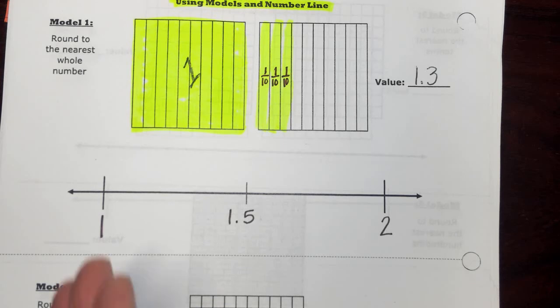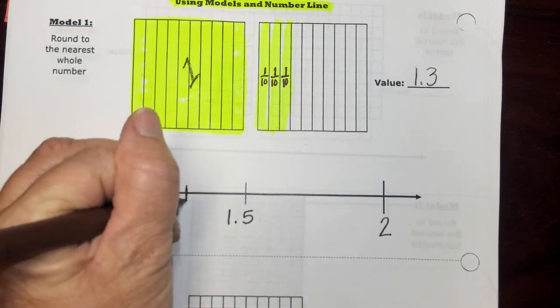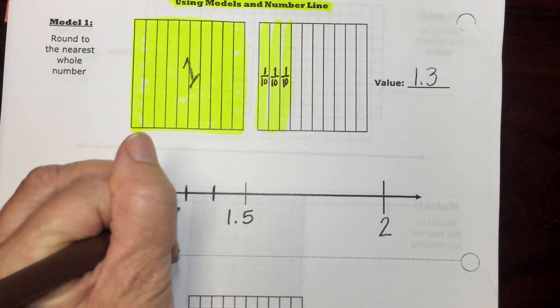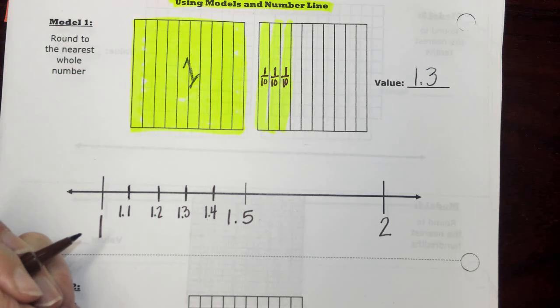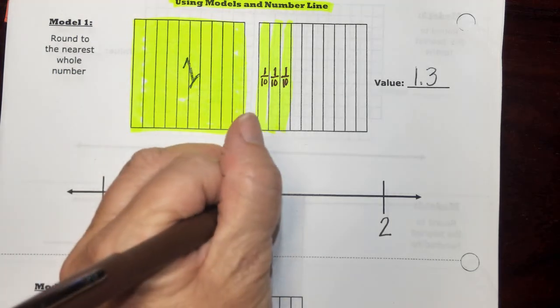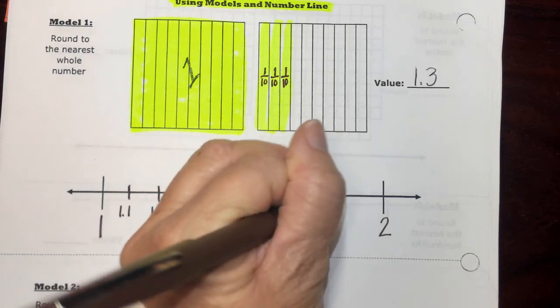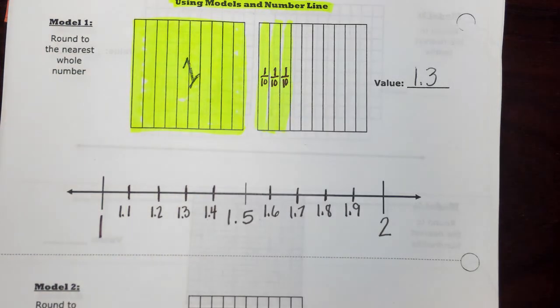And because this model is cut into 10 equal pieces, we need 10 equal pieces between the number 1 and the number 2. That makes sense? So I'm going to give myself 4 little marks here. I'm going to cut this quickly and label those. And then I'm going to label this 1 1/10, 1 2/10, 1 3/10, 1 4/10, 1 5/10, 1 6/10, 1 7/10, 1 8/10, 1 9/10, and then the number 2.